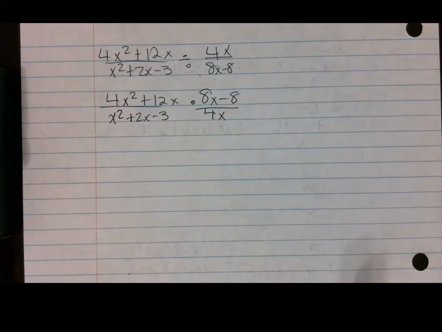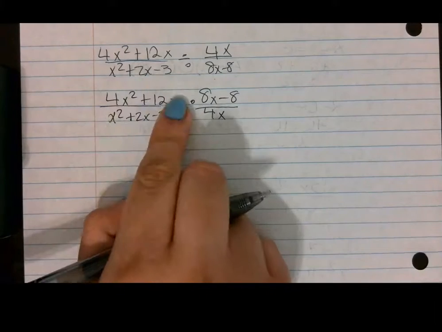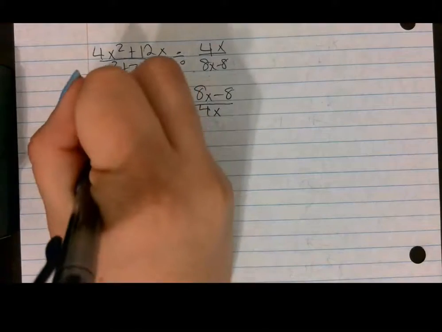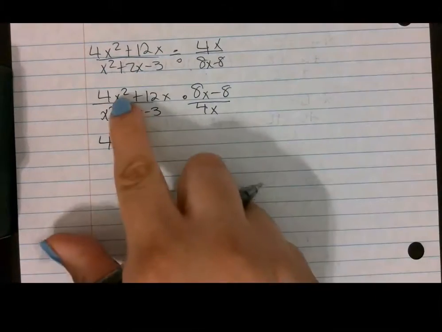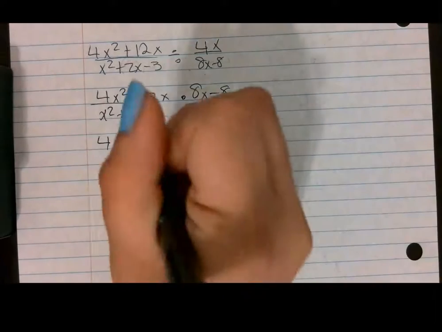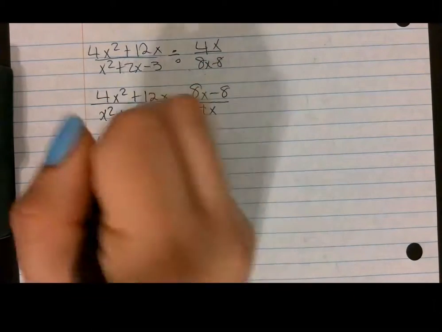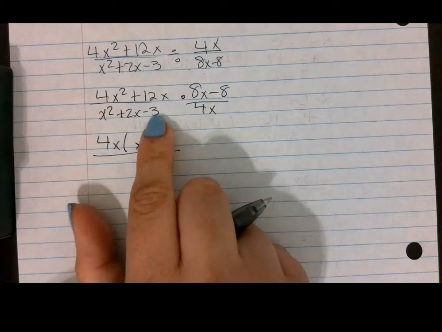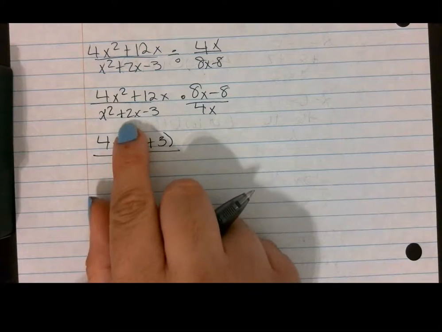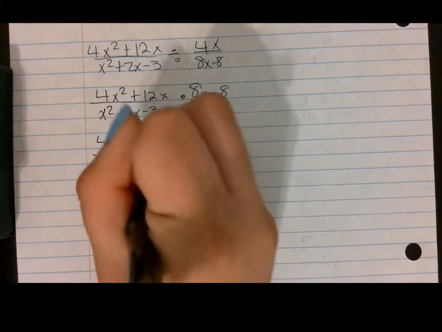So on my first fraction, my numerator, I can factor out a 4 because 4 divides 4 and 12. And I can also take out an x because they both have x terms. 4x squared divided by 4x is x. 12x divided by 4x is 3. On my denominator, I'm looking for what multiplies to negative 3 and adds to positive 2. It's going to be positive 3, negative 1.